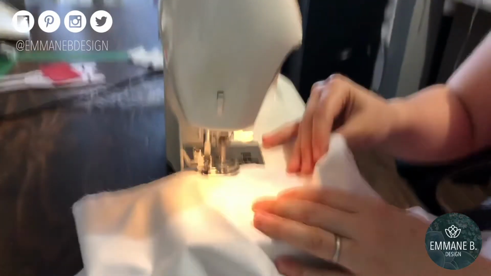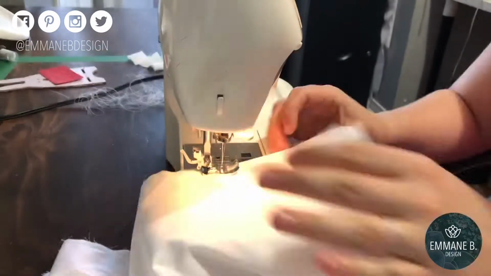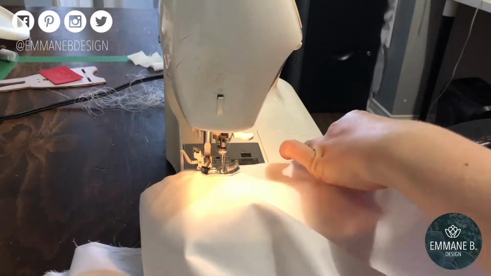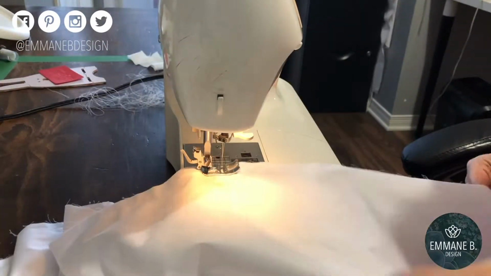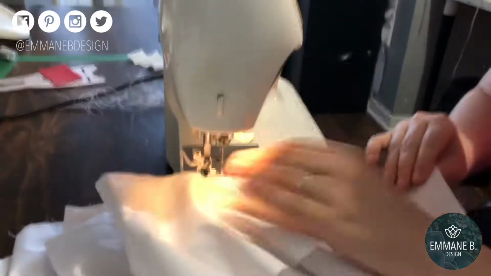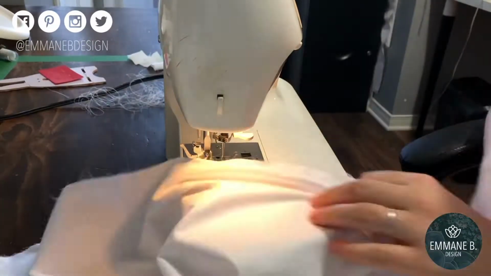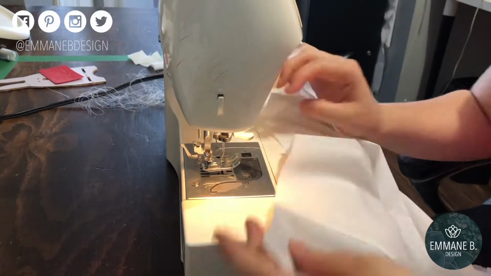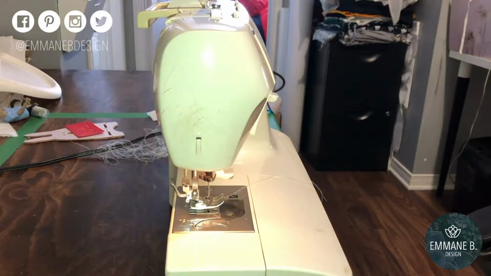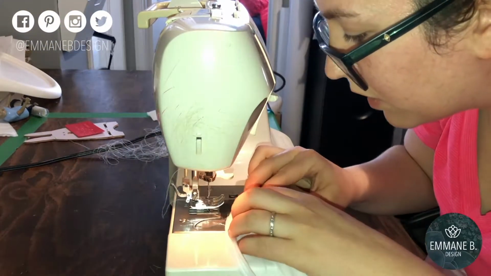Together, all of the 4 layers. I'm holding it really nice, making sure it's all aligned so that I don't have any bunches or mini gathers throughout the whole thing. So there you go, now I'm done. I just went to the ironing table.